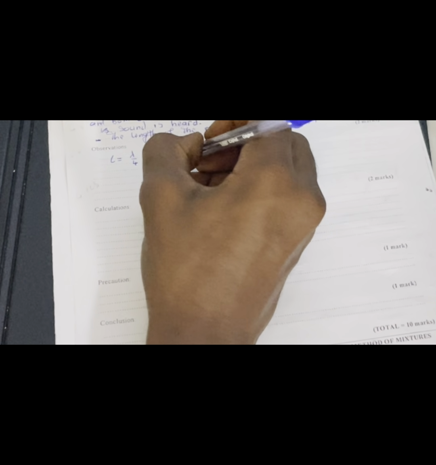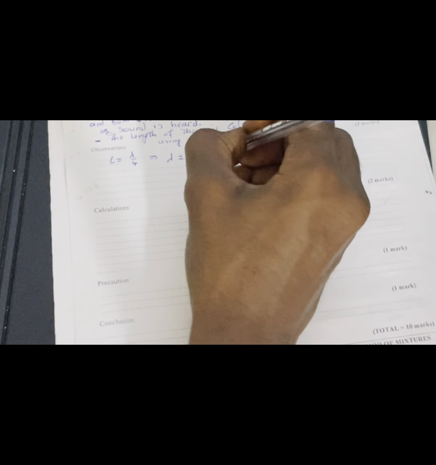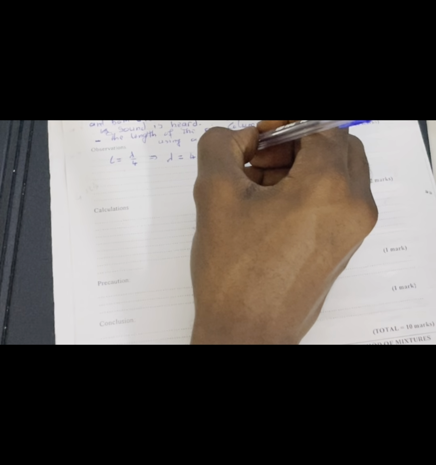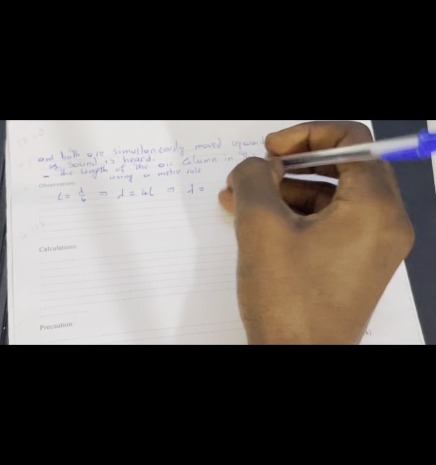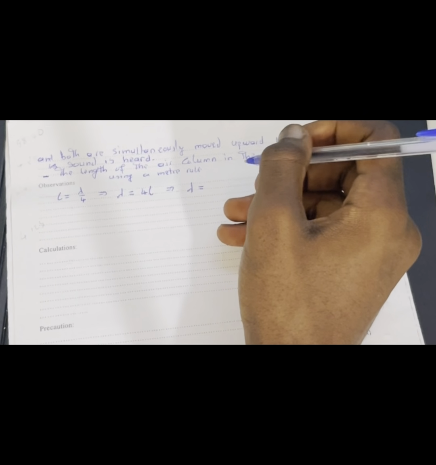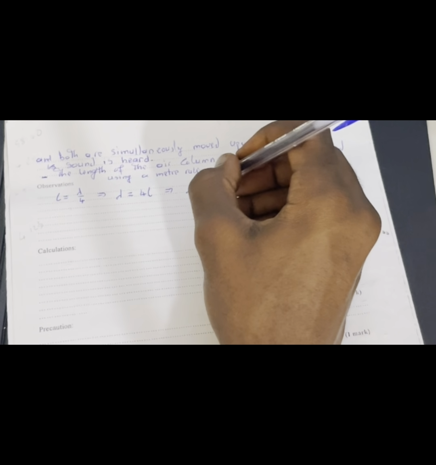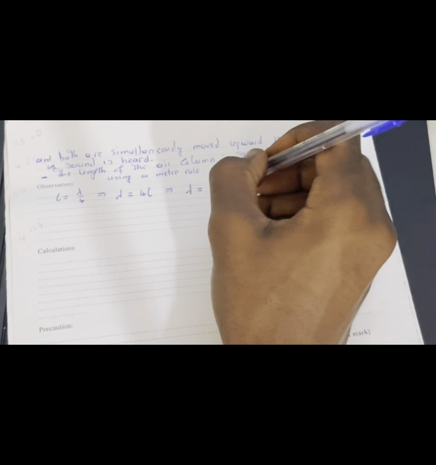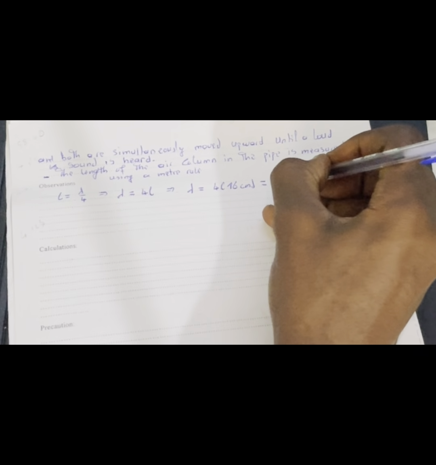So this implies lambda equals 4L. From the L that you determine during the experiment, I think for us here L will be 16. So I will take 4 times 16 centimeters, which is 64 centimeters.